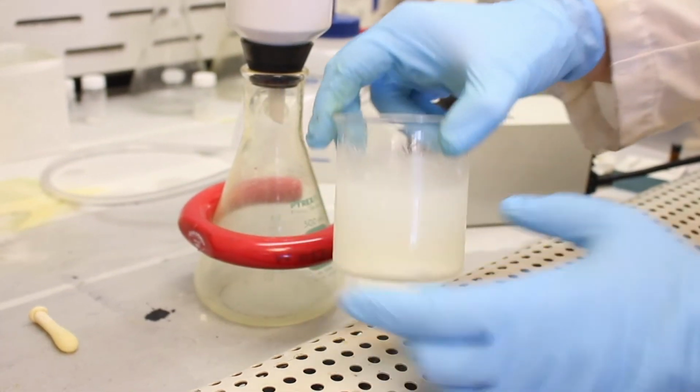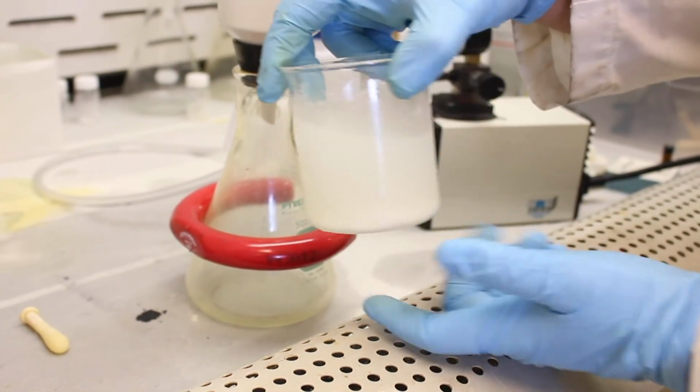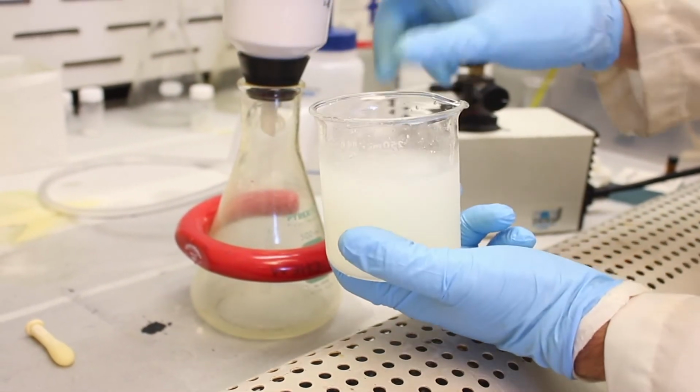Okay, so we have our mixture here. All the ice is melted, so now we're just going to collect the solids using vacuum filtration.